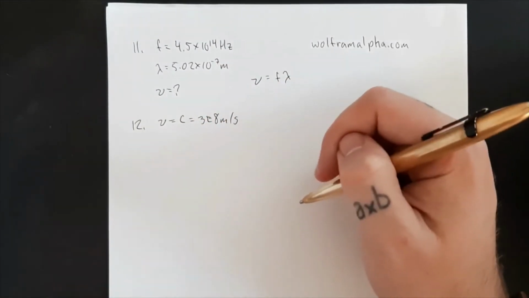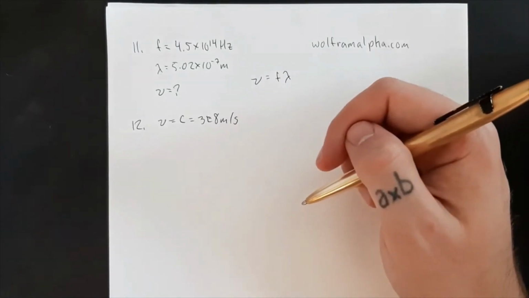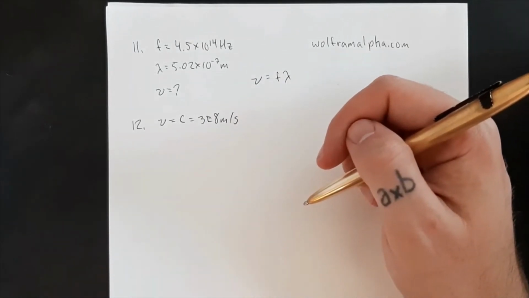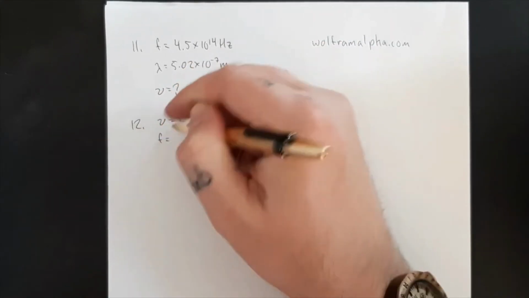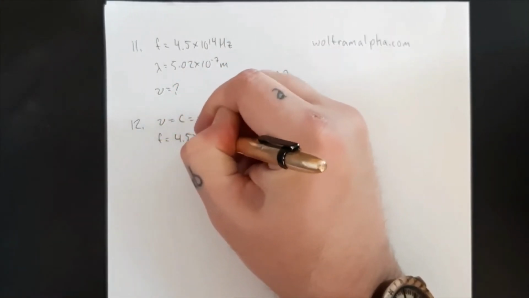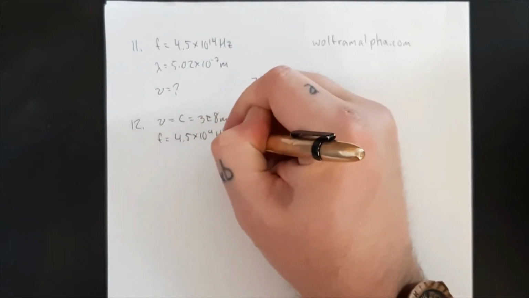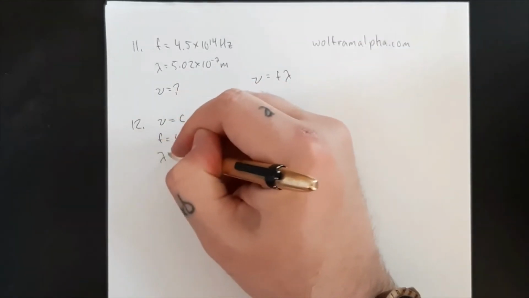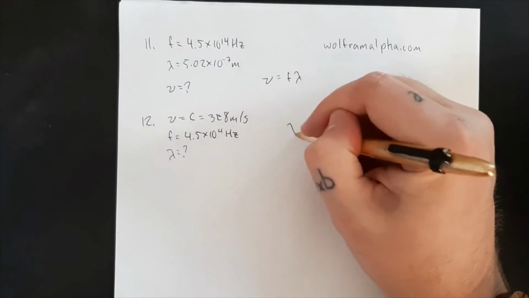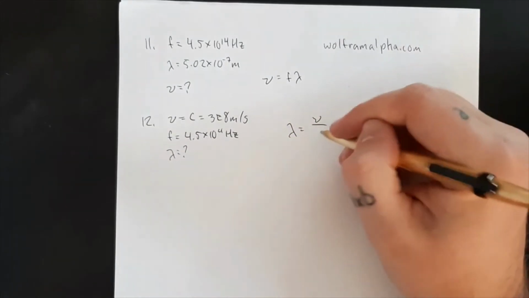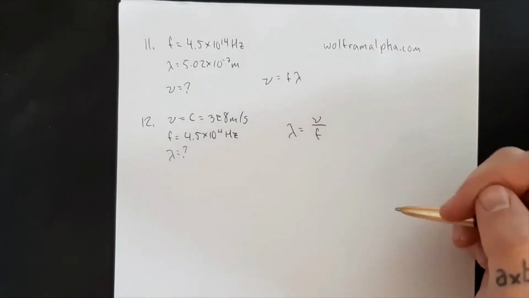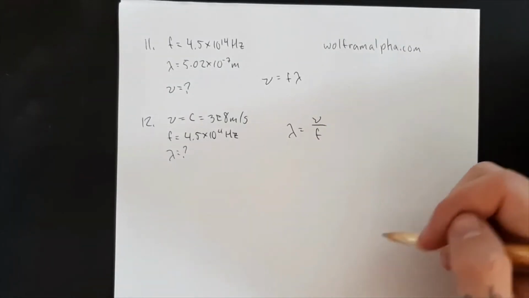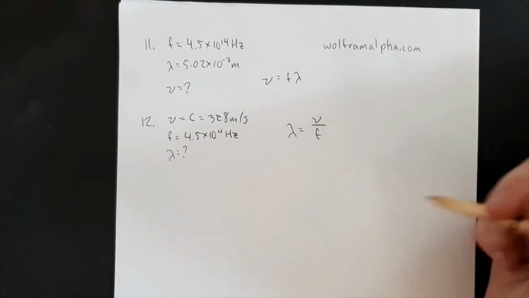So it's telling us that we've got a radio wave, and our frequency is 4.5 times 10 to the 4th hertz. And we're just looking for what lambda is. So that would just be lambda equals the speed of your wave divided by the frequency of that wave. And again, that speed there is going to be the speed of light because radio is a light wave, just one that we can't see.